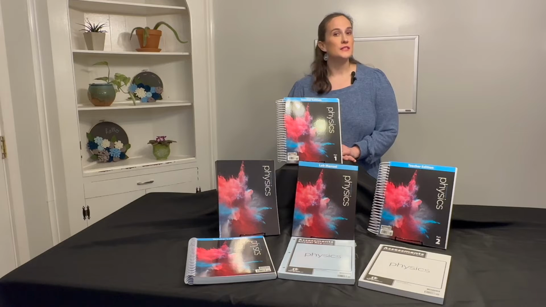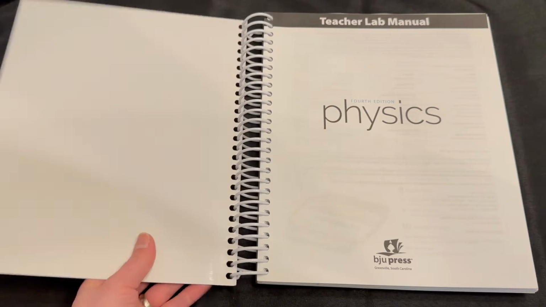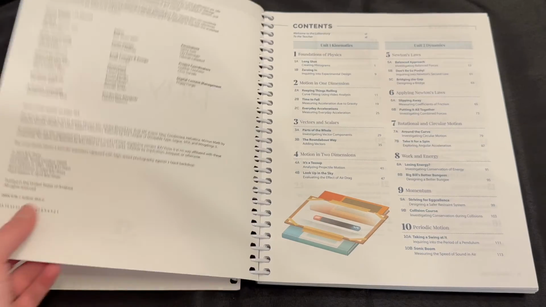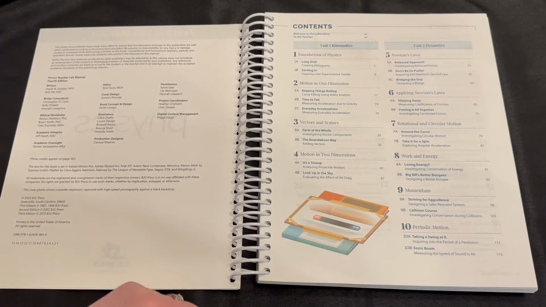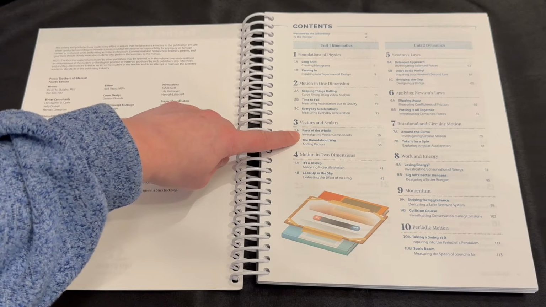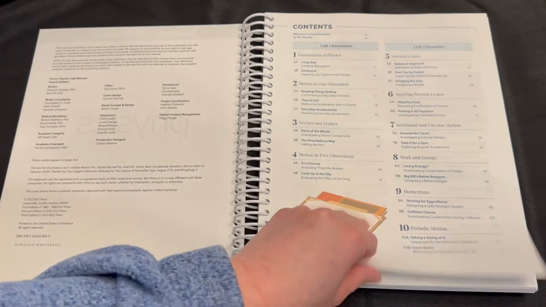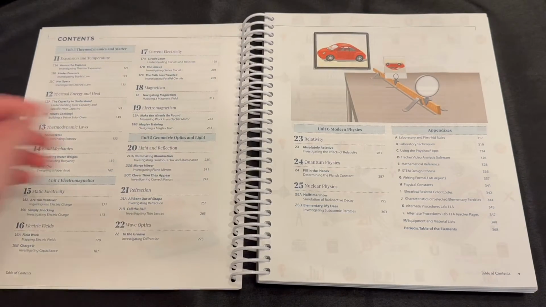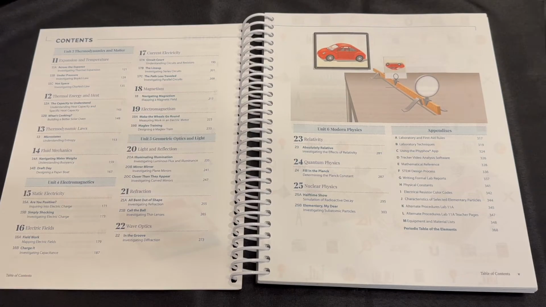Now let's take a look at the Teacher's Edition Lab Manual. When you first open your Teacher Lab Manual, you will have a table of contents listing all of the different activities. We have things such as parts of a whole, which is investigating vector components, around the curve, investigating circular motion, and absolutely relative, investigating the effects of relativity.